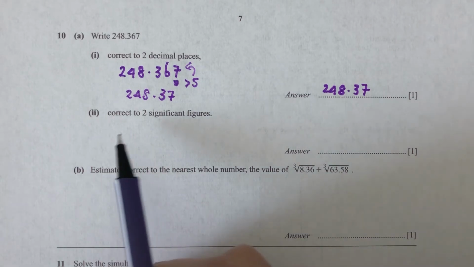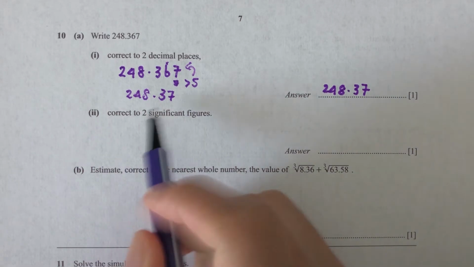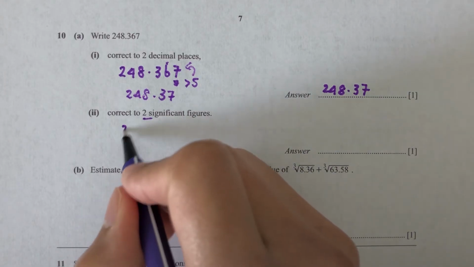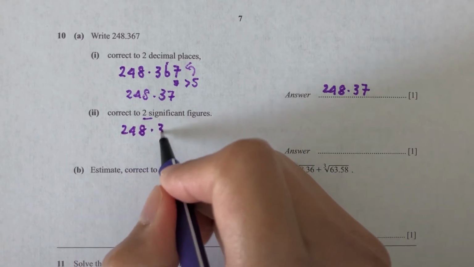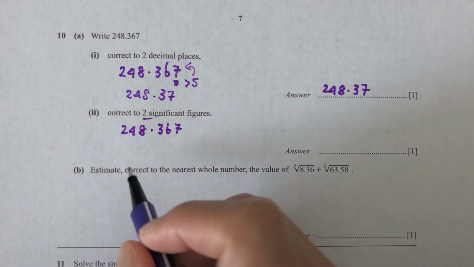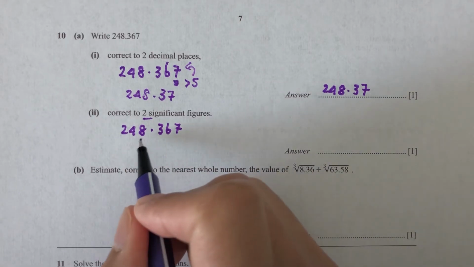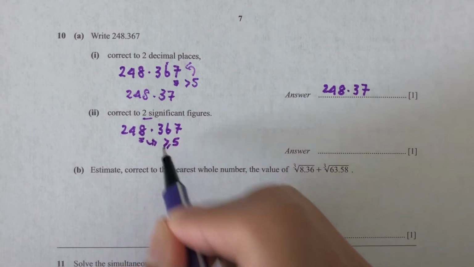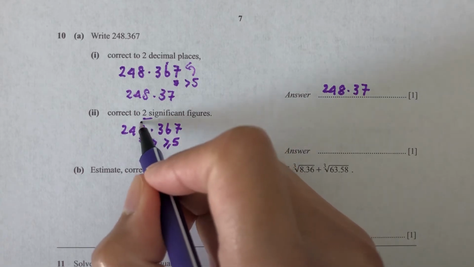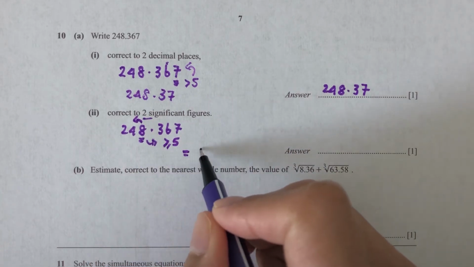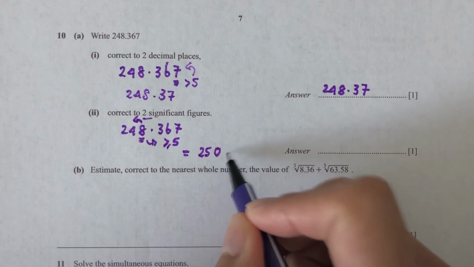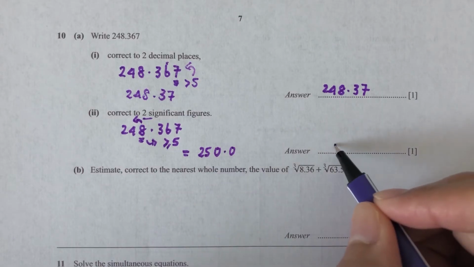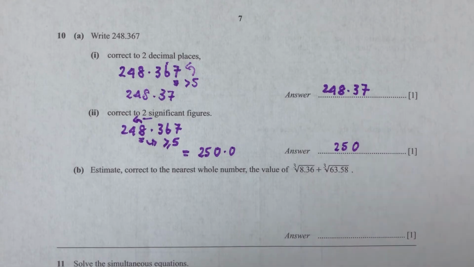Now, write the same number correct to 2 significant figures. So we have 248.367. So to 2 significant figures, we have to look at the third number and ask ourselves if it is bigger than or equal to 5. The answer is yes. So we have to round up the number. So it will become 25, 0. So for 2 significant figures, it will be 25 and then 0. So 250 will be the answer for 2 significant figures.